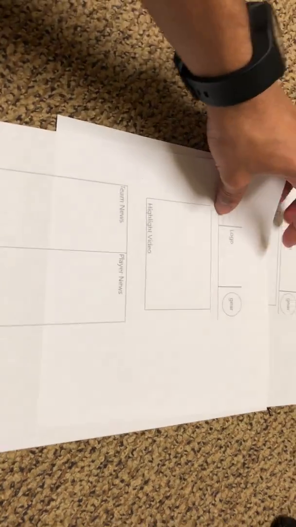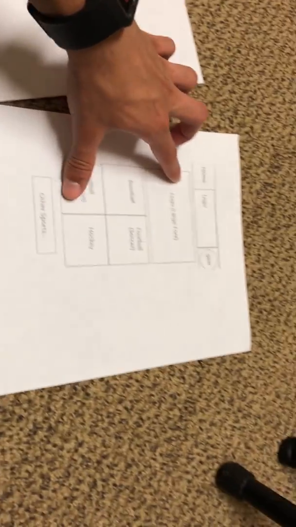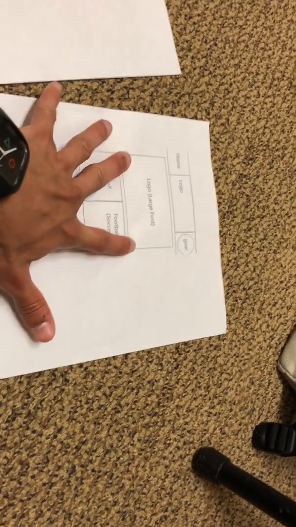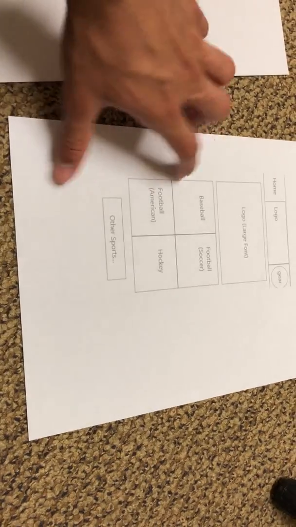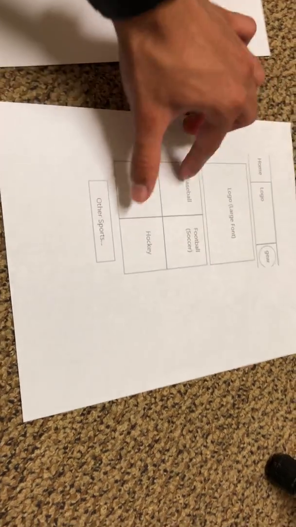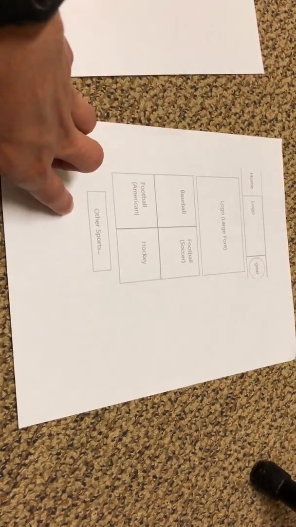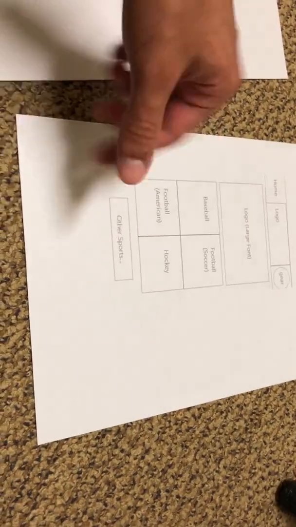The last thing, which I have already showed, is if you click on the logo button up here, it would send you to this page. This would be just a nice little larger logo of the app, and you'd be able to click on any of the most recent sports that you had open, or if you wanted to search for other more, I guess, random sports, you would hit other sports, scroll down to the one you're looking for, and you would go back to your specific homepage.